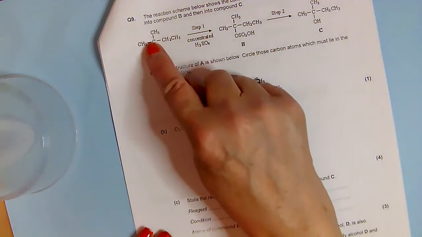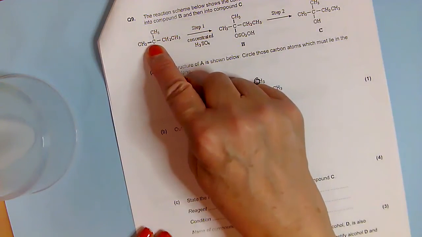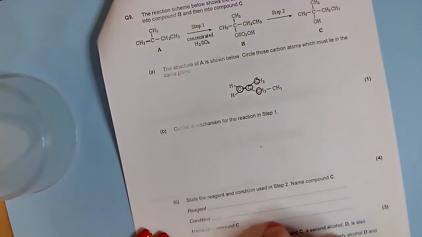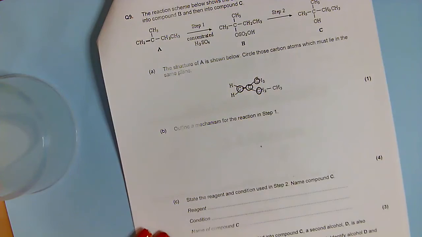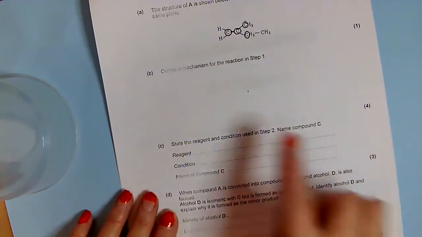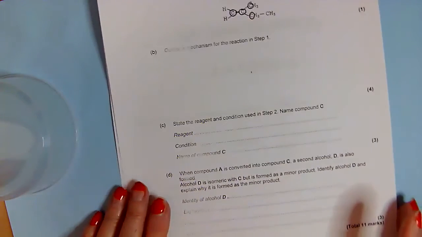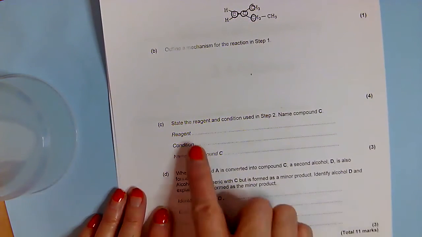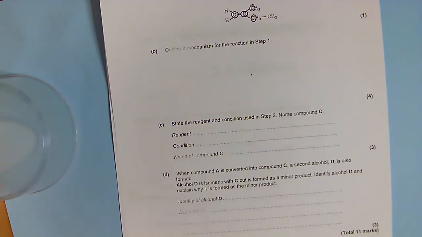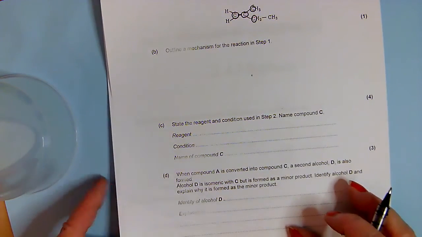You've got 1, 2, 3 carbons around this carbon, so this is tertiary, which will come into play a little bit later down here. So that mechanism is the same as one we've done earlier. So state the reagents and condition used in step 2.